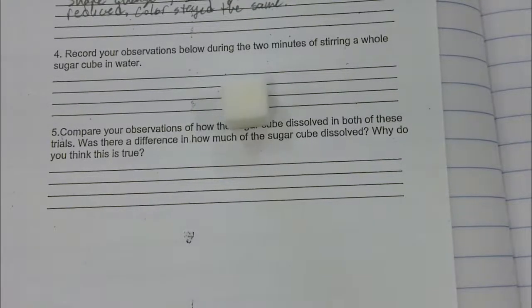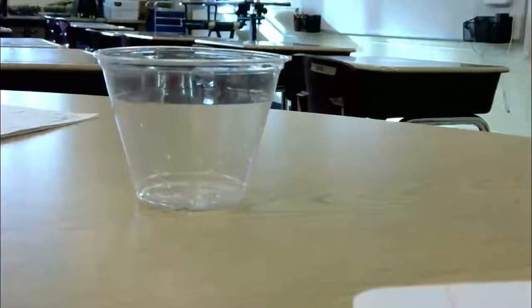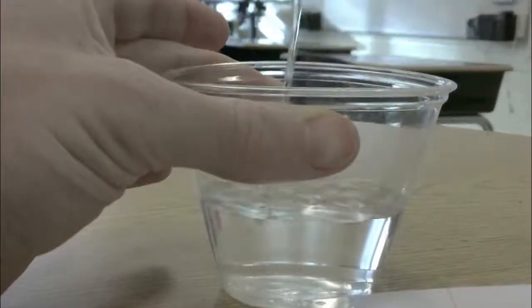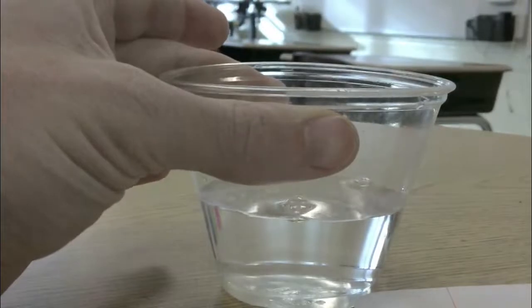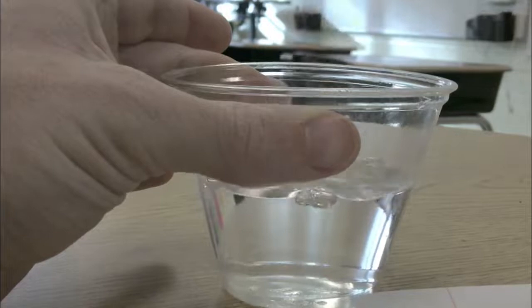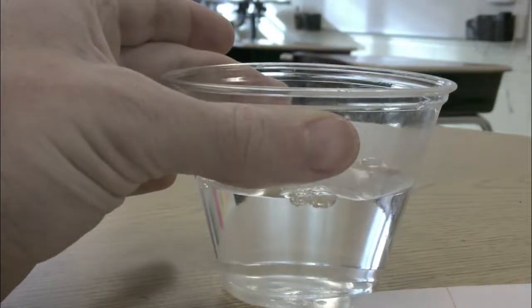All right, and now we will adjust our camera again right here. So we're going to add 100 milliliters of water. That's about 60 milliliters left. There we go.